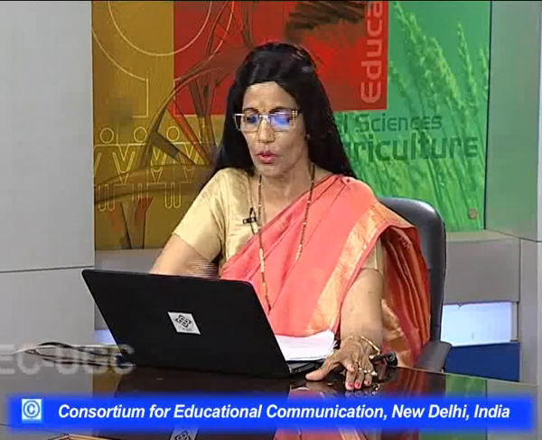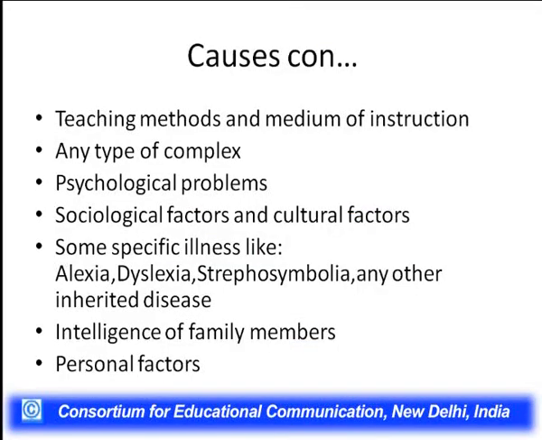Then physical problems. Sometimes the personal physical problems of the children do contribute in their underachievement, maybe some illness, maybe some psychological problem, maybe some physical problems or a long illness or fatigue, these personal problems do contribute. Then some more causes: teaching methods. Sometimes a teacher is not able to identify which method will be suitable for a particular child, and the medium of instruction.